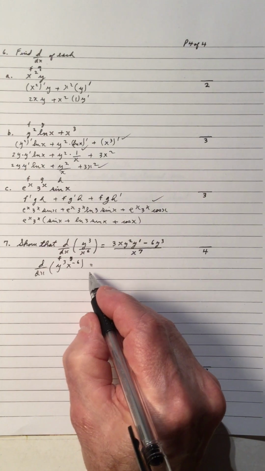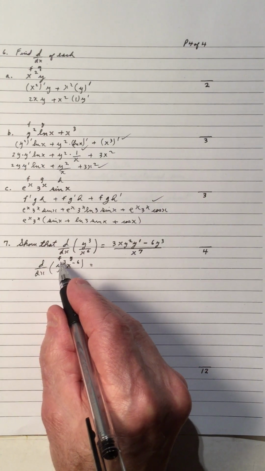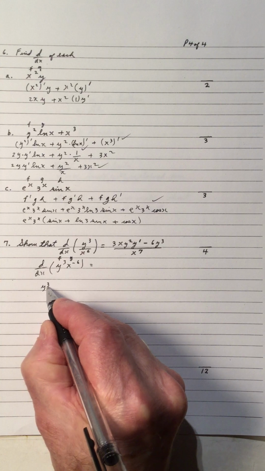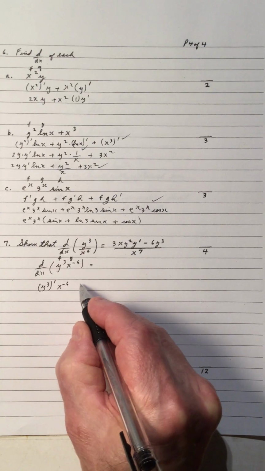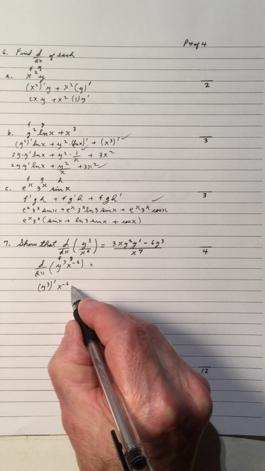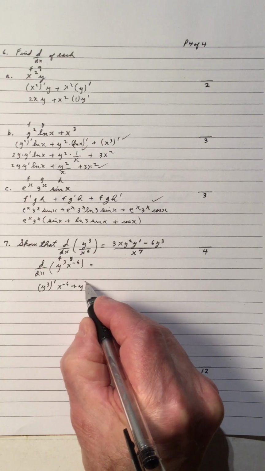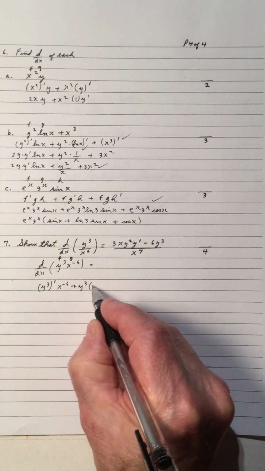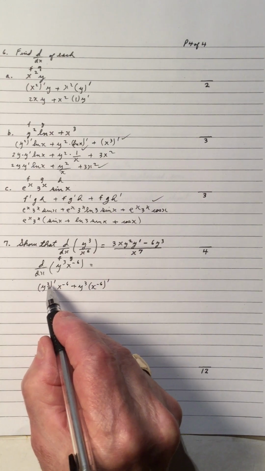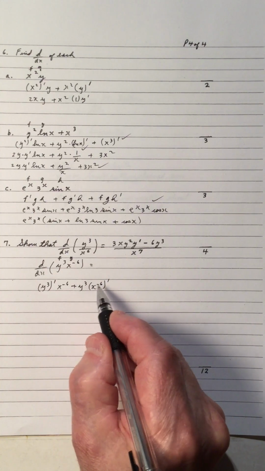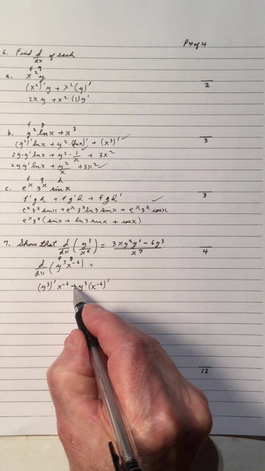So the derivative here, derivative of f, so we have y cubed derivative x to the negative 6, and we have plus y cubed, and we have to do x to the negative 6 derivative. So derivative of f times g, and f times the derivative of g, with the plus in the middle.